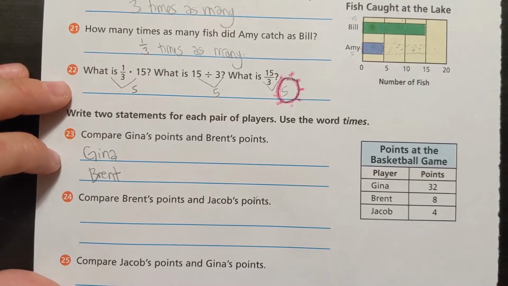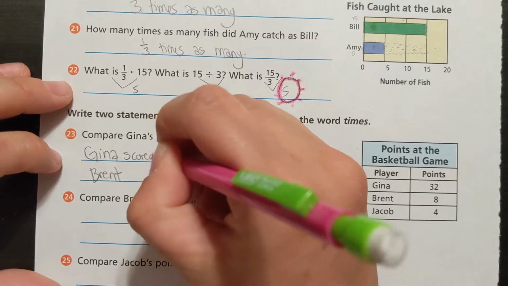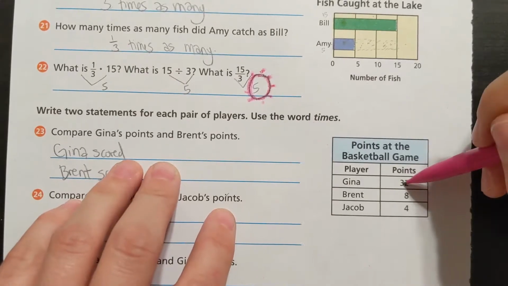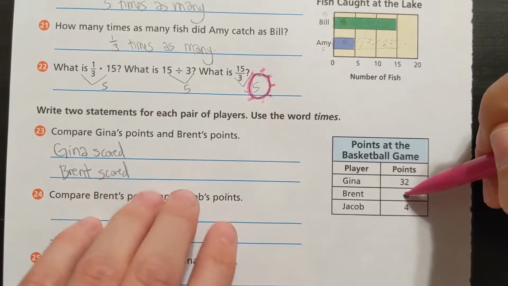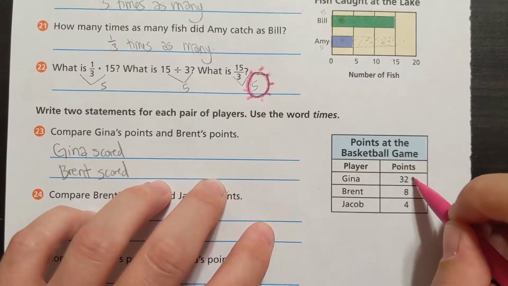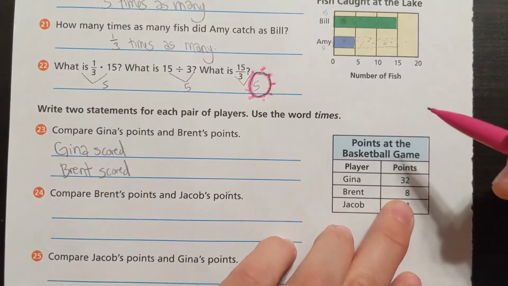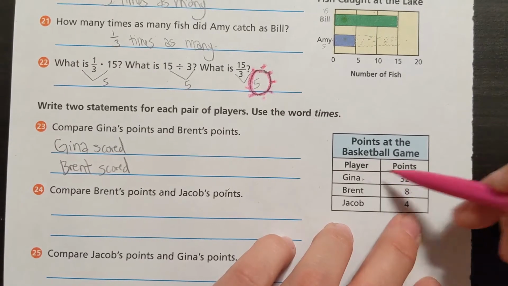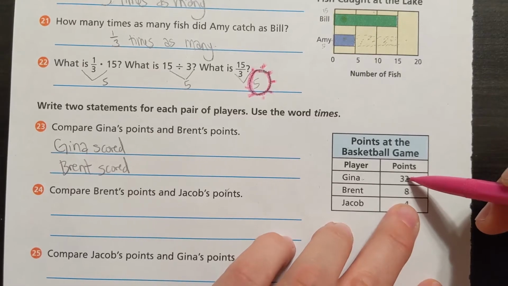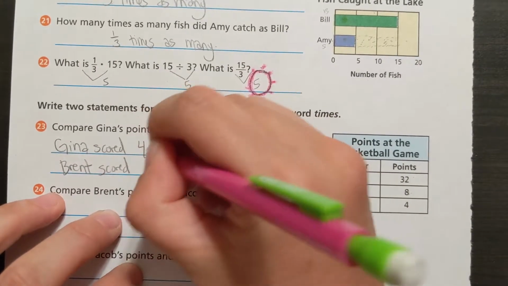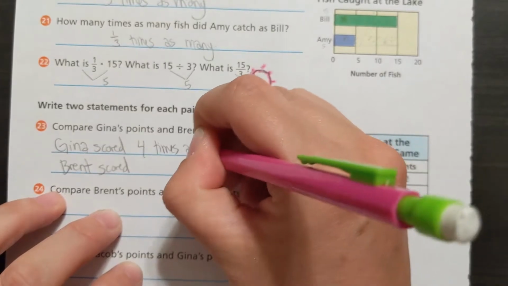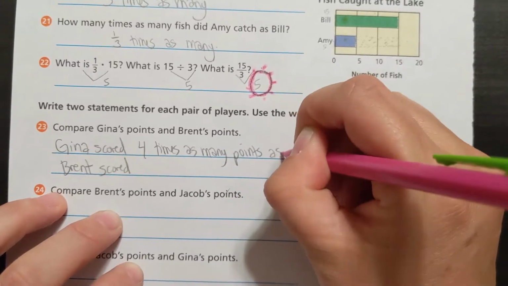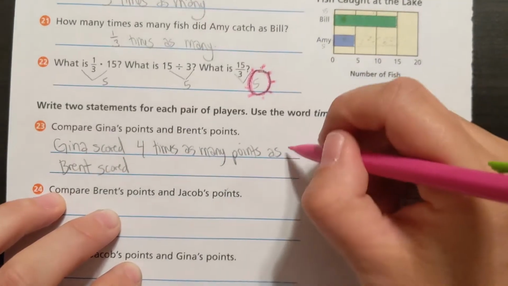Okay? So Gina scored and Brent scored. First of all, we're going to compare Gina to Brent. Gina has 32. Brent has 8. So how many more times points did Gina score than Brent? She definitely scored more. How did you get from 8 to 32? You times by 4, right? So Gina scored 4 times as many points. As who? As Miss Fisher? As Jacob? You have to be very clear.